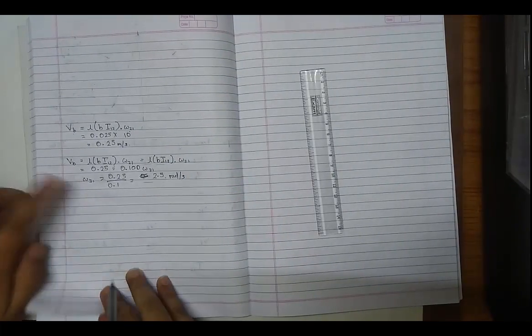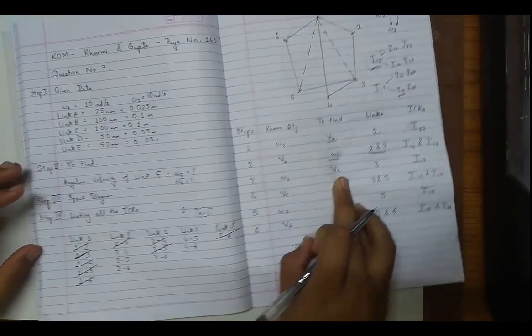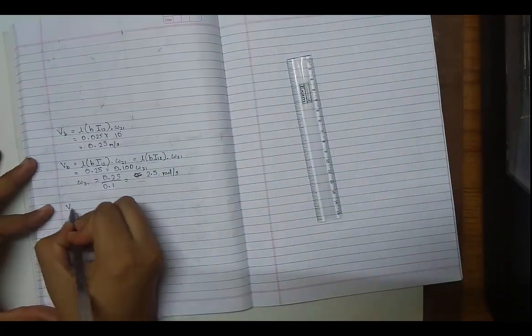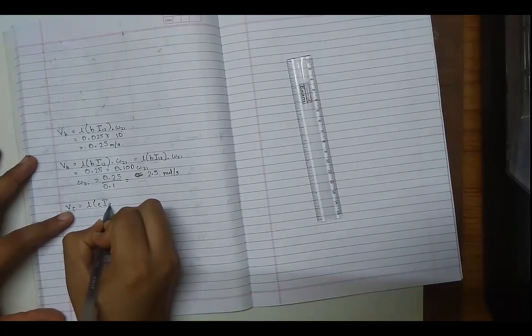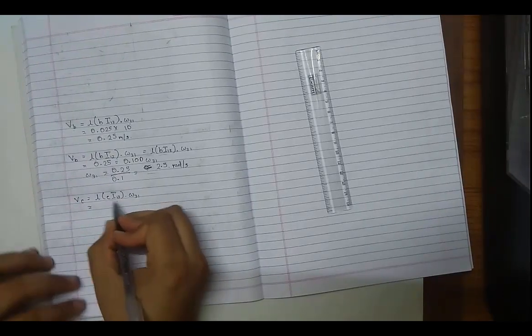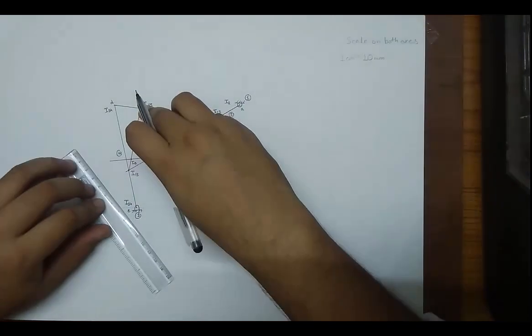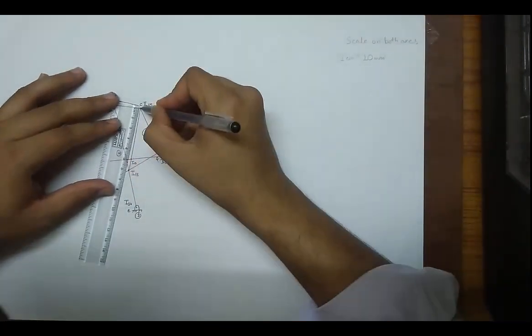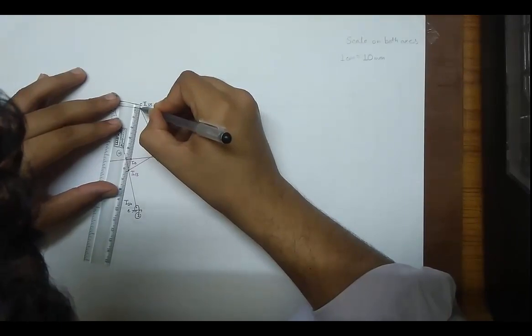So I found out omega 3. From omega 3 I can find out velocity of C. Velocity of C is equal to length of C I13 into omega 31. What is length C I13? I will have to measure C I13. It is nearly 61 mm. Let us say 60 mm, just to round off.